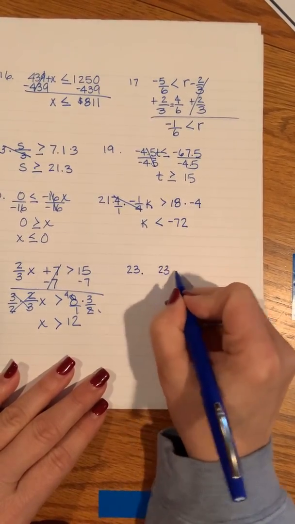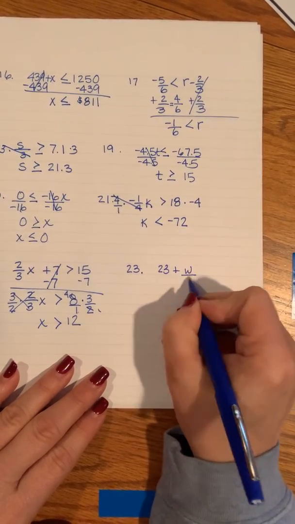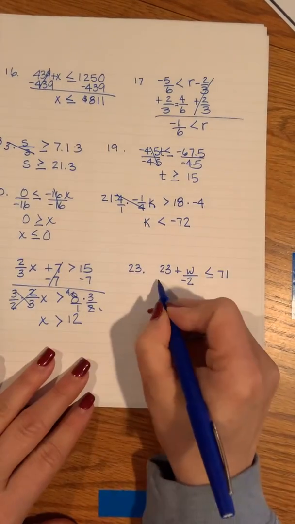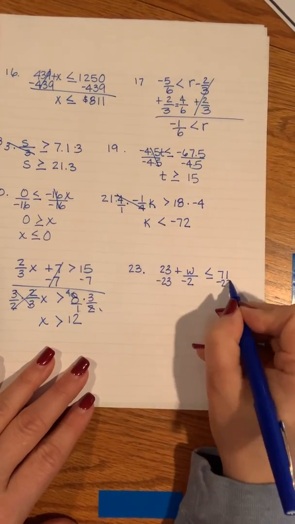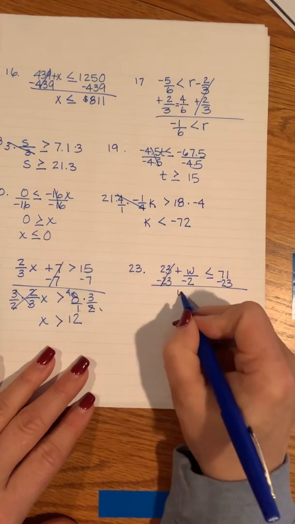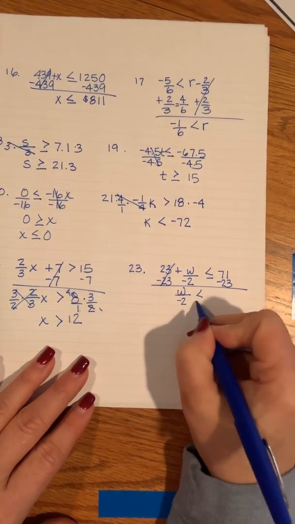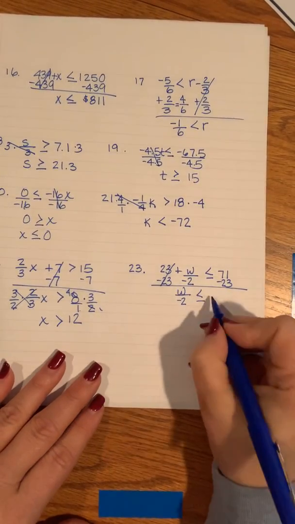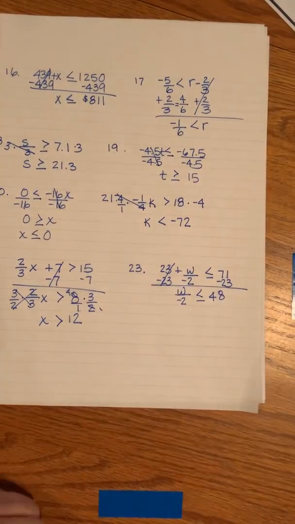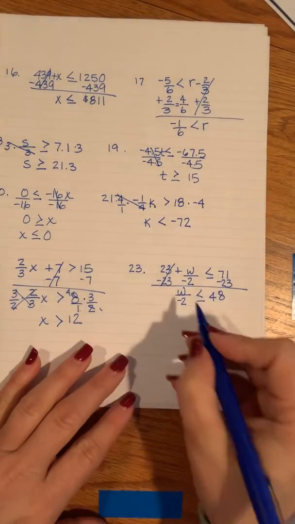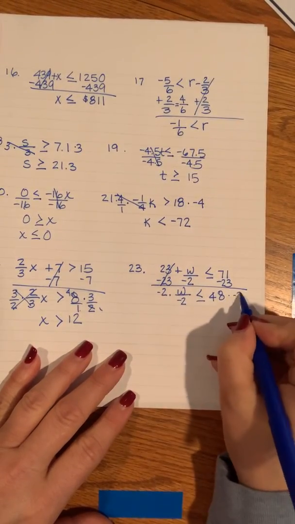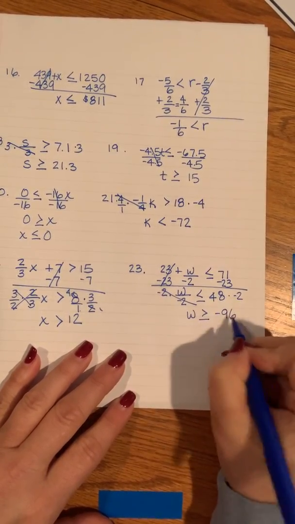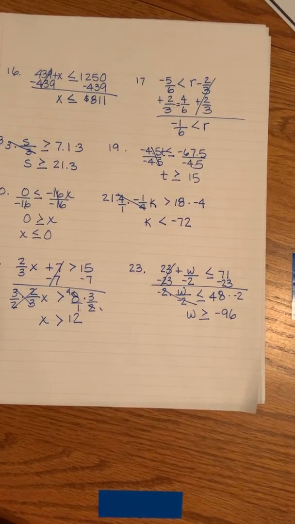Number 23 is 23 plus w divided by negative 2 less than or equal to 71. You're going to minus 23 on both sides. So you got w divided by negative 2 is less than or equal to 48. Oh, I forgot to tell you this one is w greater than or equal to negative 96 because we times by a negative, so we have to reverse it to the greater than, and then different signs is a negative answer.